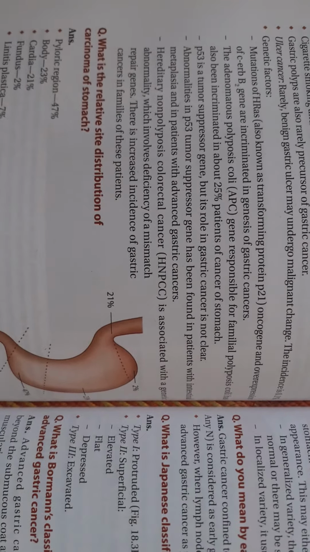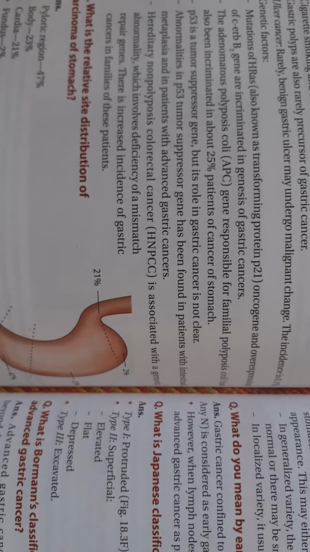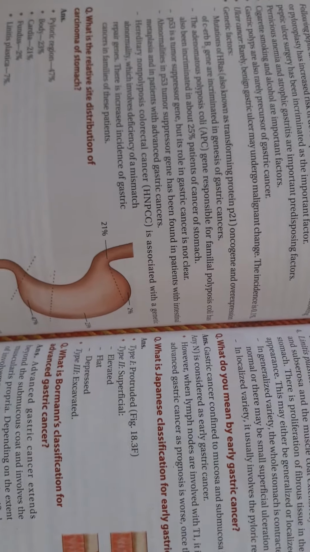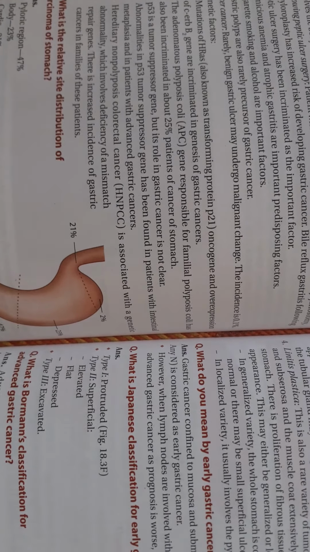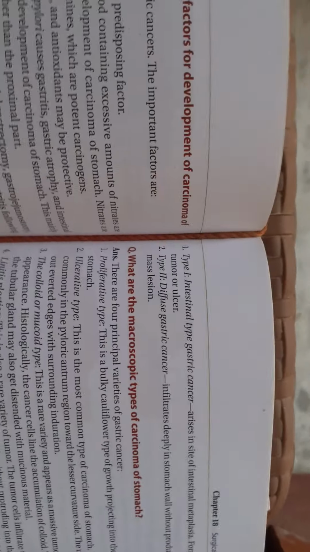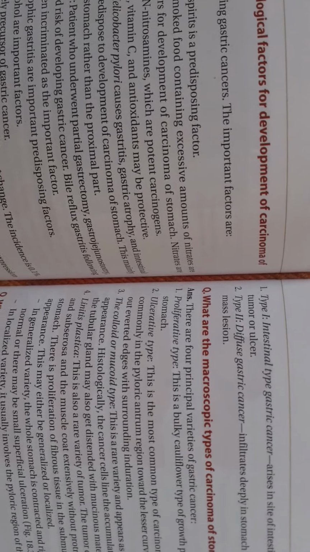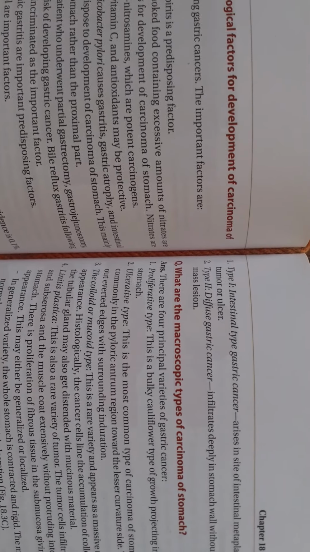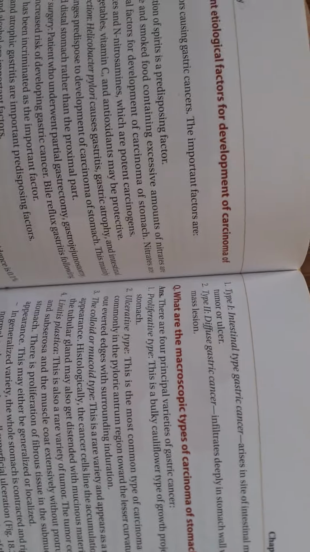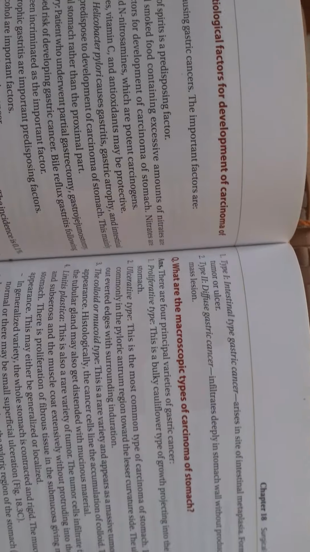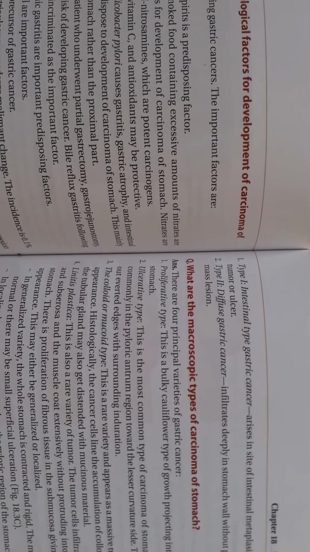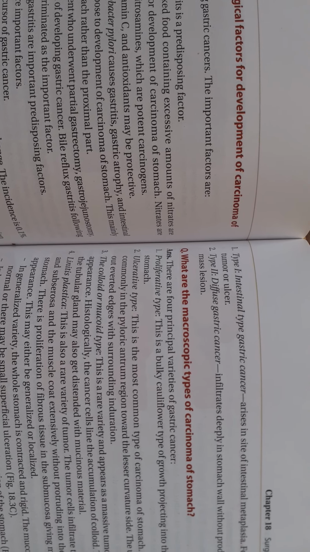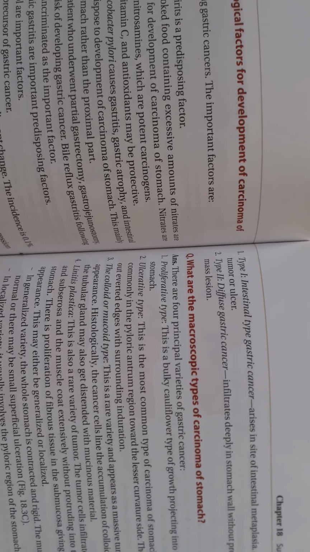What is Lauren classification for gastric cancer? Two main types are described. Type 1, intestinal type of gastric carcinoma, arises inside of intestinal metaplasia and forms a polypoid tumor or ulcer. Type 2, diffuse gastric cancer, infiltrates deeply in the stomach wall without producing obvious mass lesions.